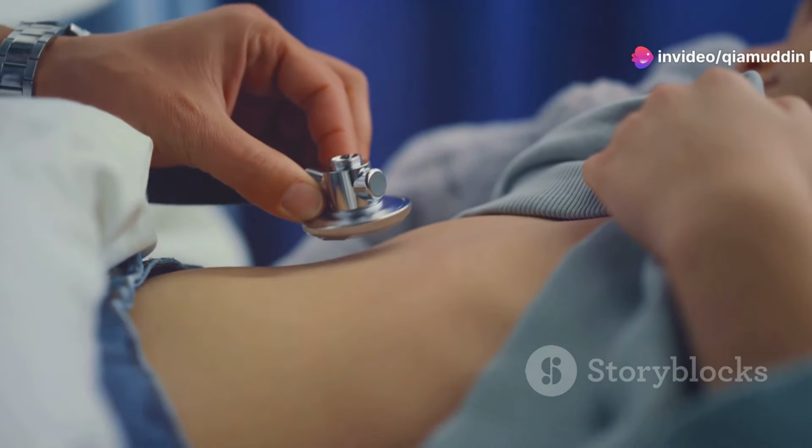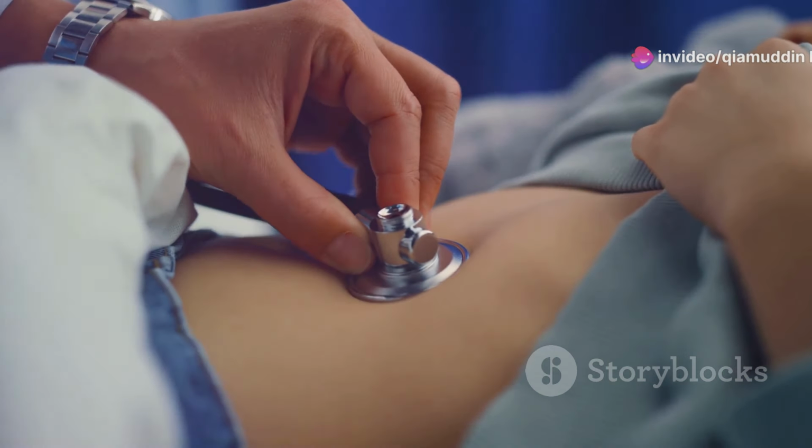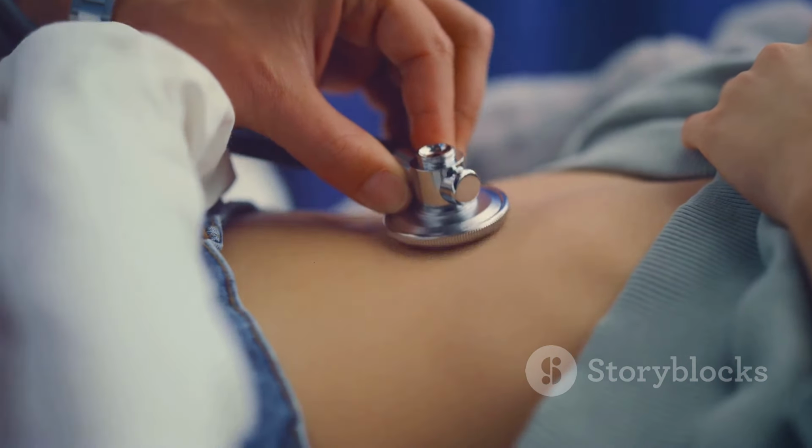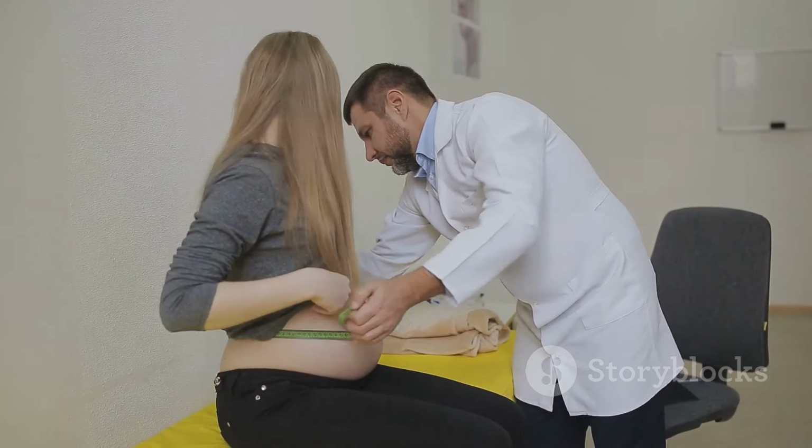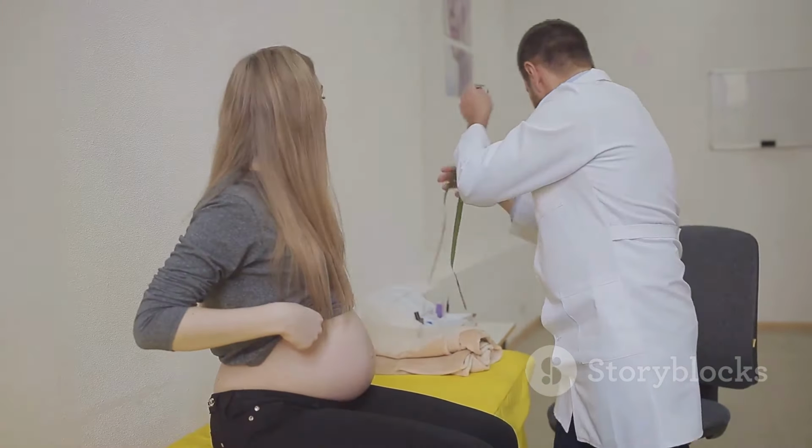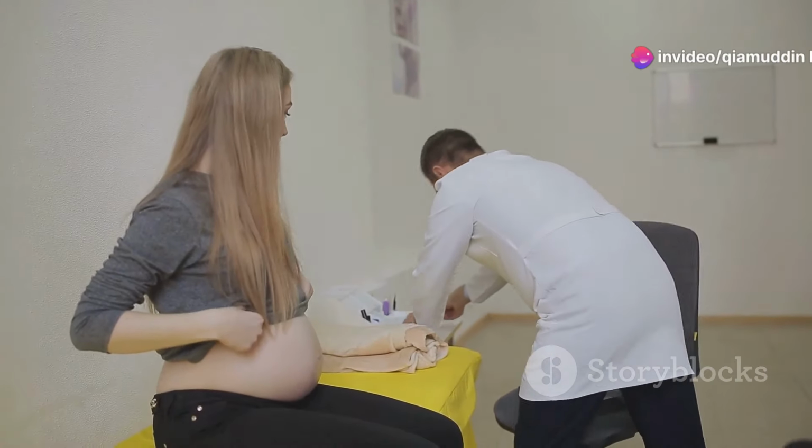Auscultation. Listen to bowel sounds in all 4 quadrants. Note frequency, pitch, and quality of sounds. Percussion. Assess for tympany and dullness to determine the presence of gas or fluid. Percuss the liver and spleen for size.